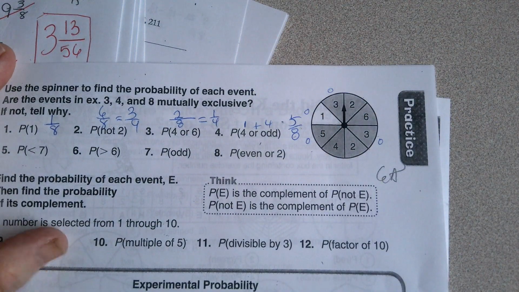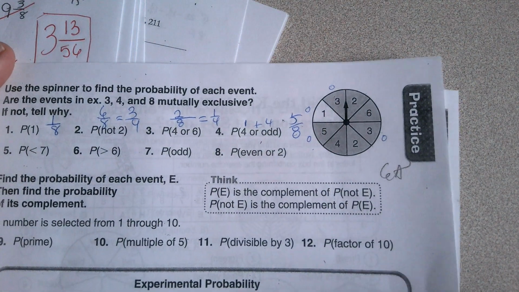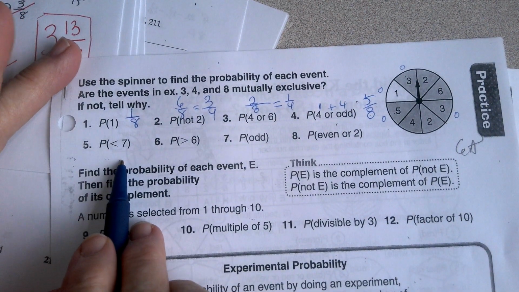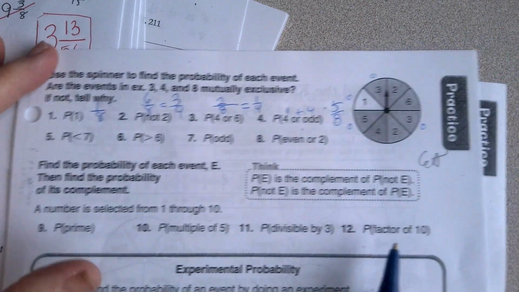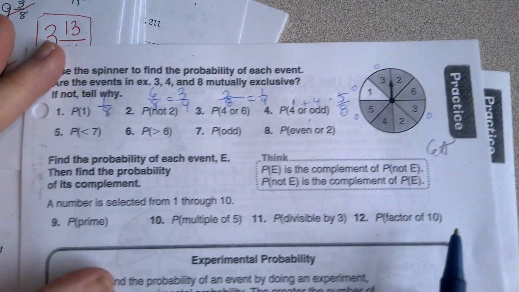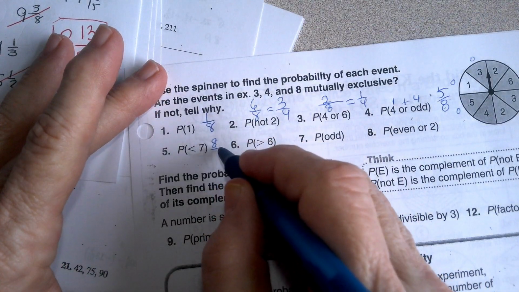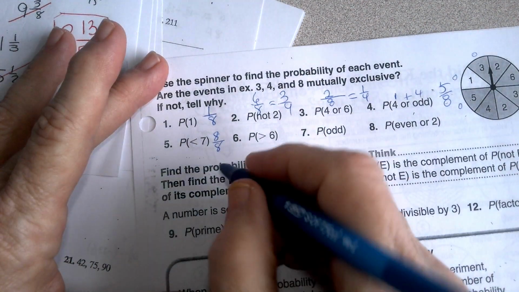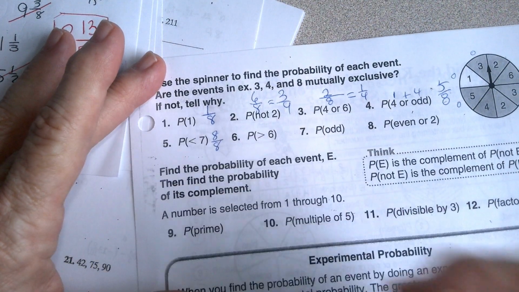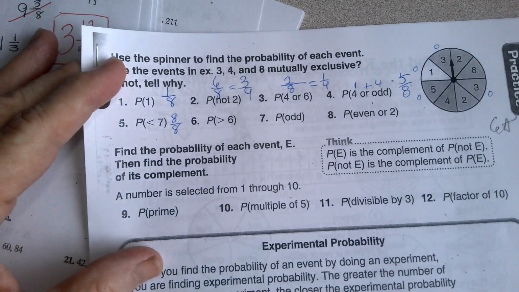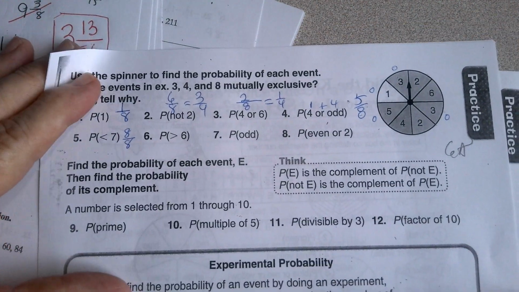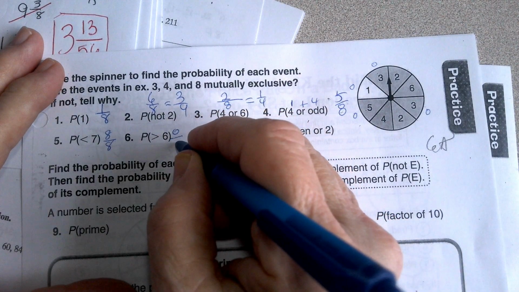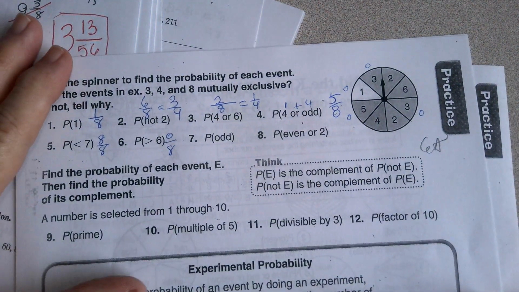Then, oh, here's a good one. What's the probability of getting a number that's less than 7? 8 out of 8. In other words, 100% of the chance you will get something that's less than 8. Or I'm just going to leave it as 8 over 8. All right. What's the probability of getting a number greater than 6? 0 out of 8. Or just 0.